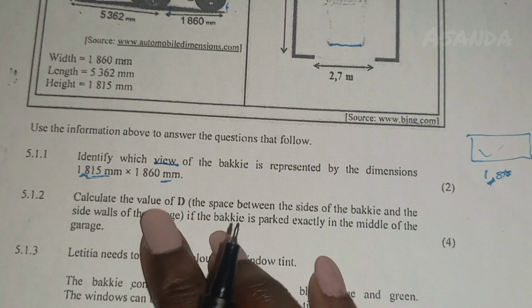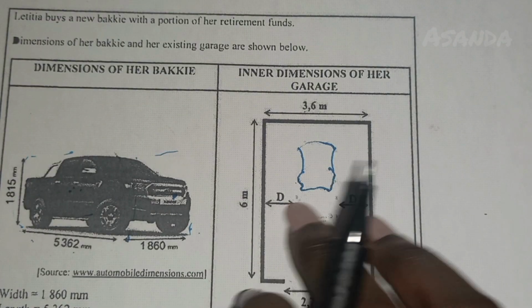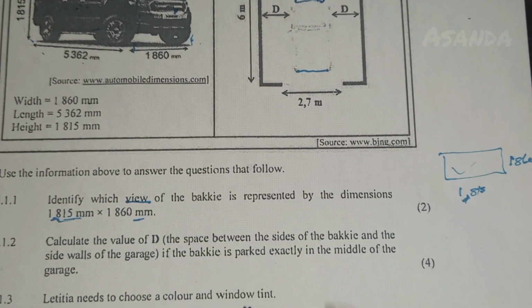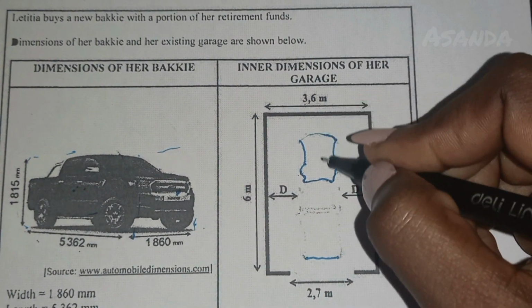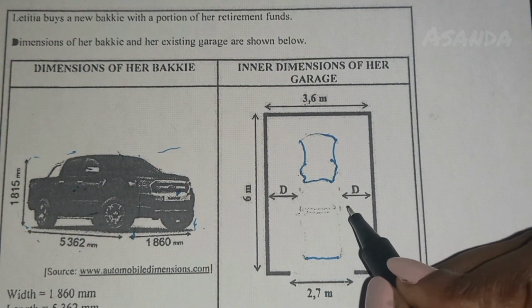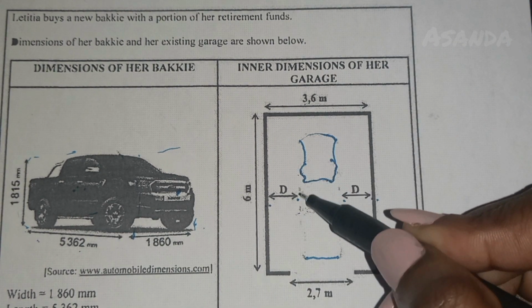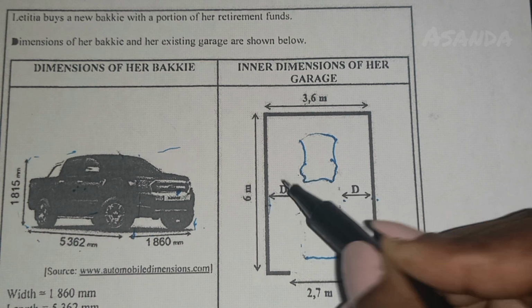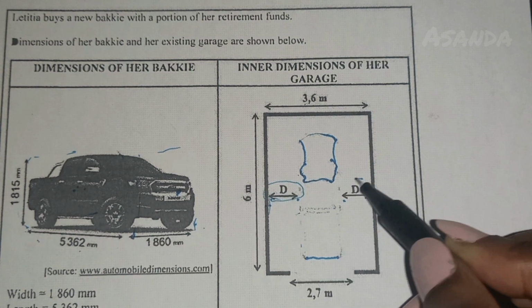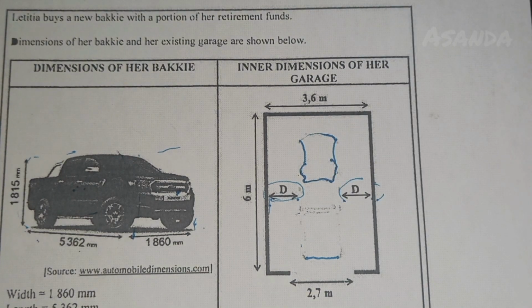And then calculate the value of D, and here is D here. So calculate the value of D, the space between the sides of the bakkie and the sides of the wall of the garage, if the bakkie is parked exactly in the middle of the garage. So they're saying the bakkie is parked in the middle of the garage, which means this side here is the same as this side here, which is the space between the side of the car and the side of the wall. And there we have this D here, and this D here, and they're asking what is that distance.